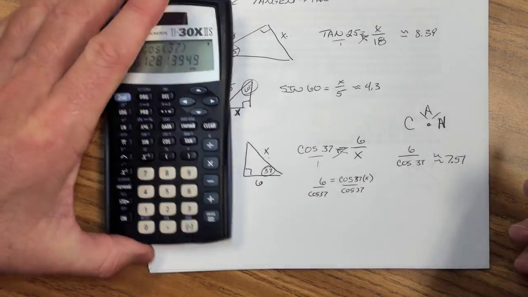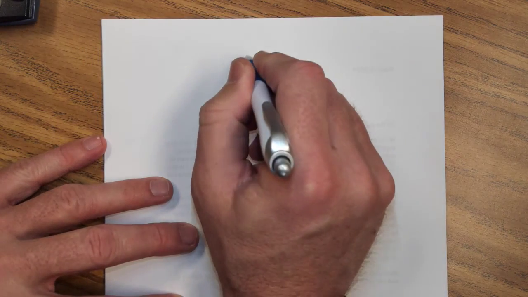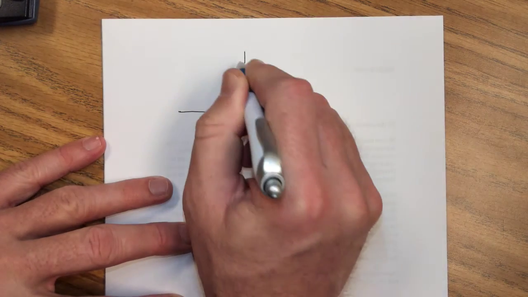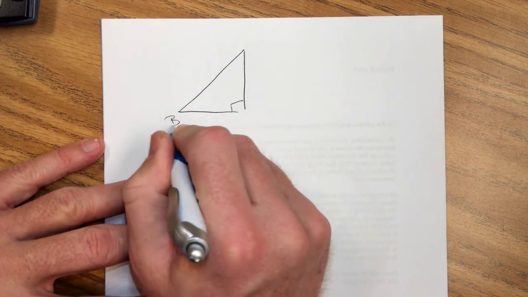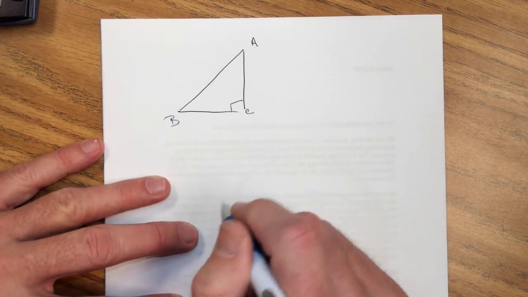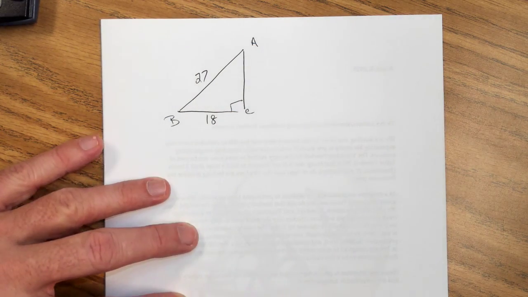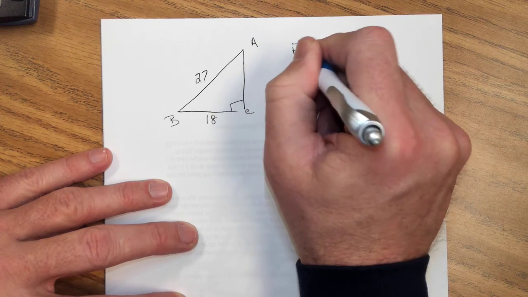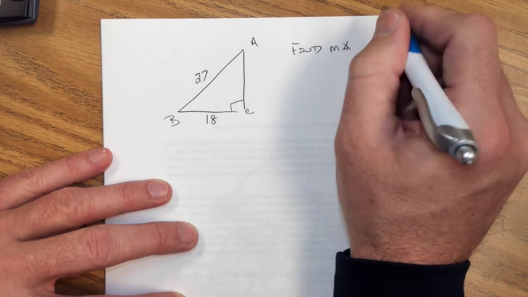Using the triangle. Okay, so now, how's the triangle going to help us? Really helps us when we're trying to find angles. So let's say angle B, angle C, angle A. I'm going to give you 27 here, 18 here. Directions: find the measure of angle A.